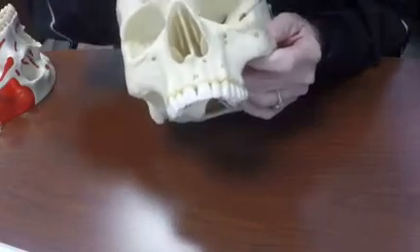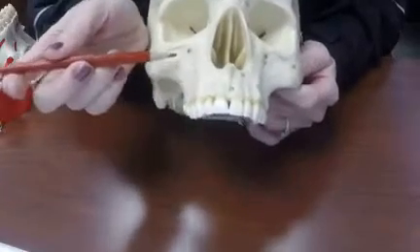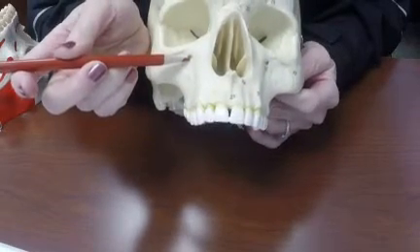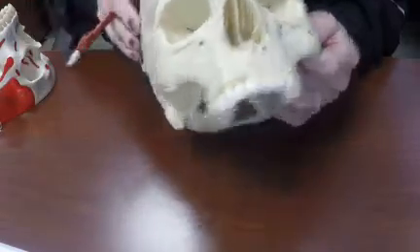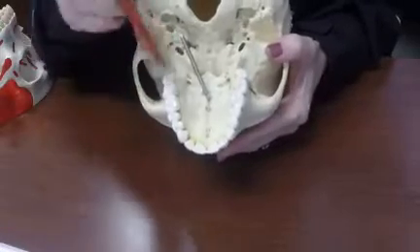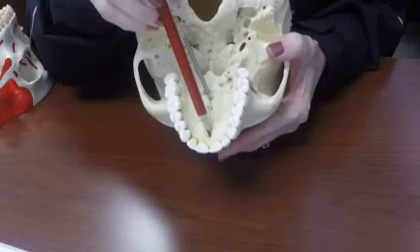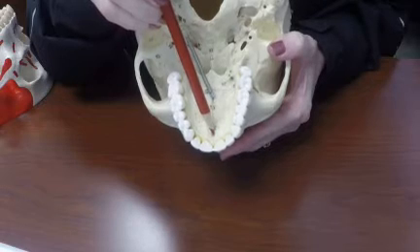Name this marking, which is also located over here. Infraorbital foramen of the maxilla. Name this marking. Incisive fossa of the maxilla.